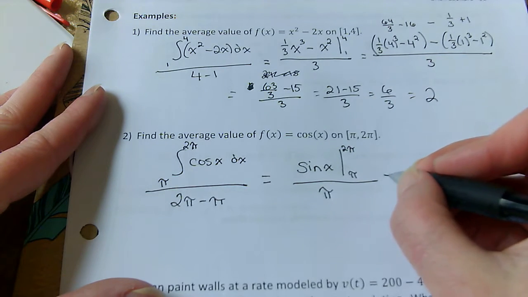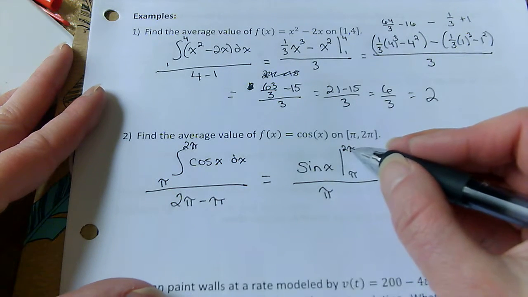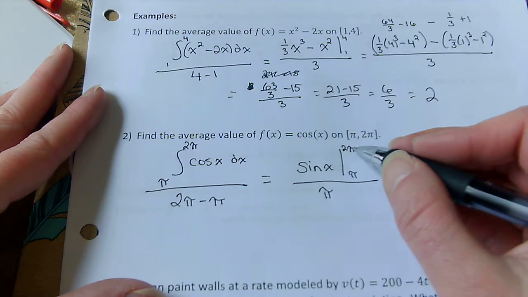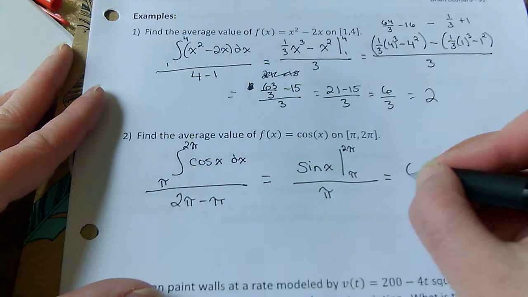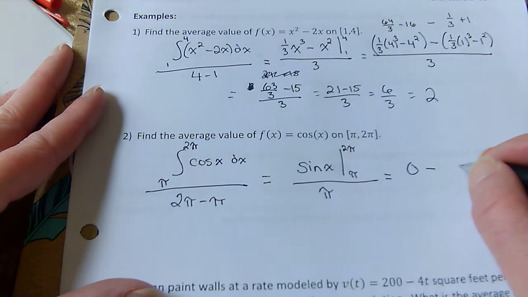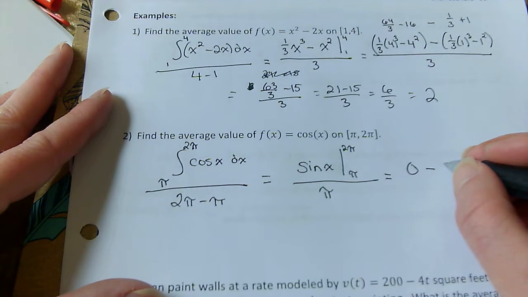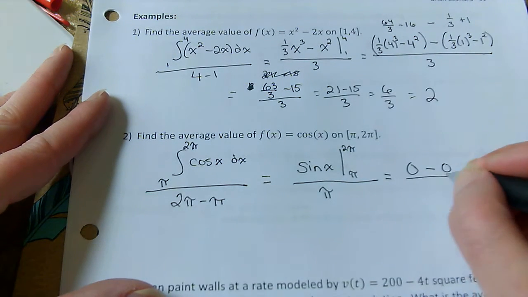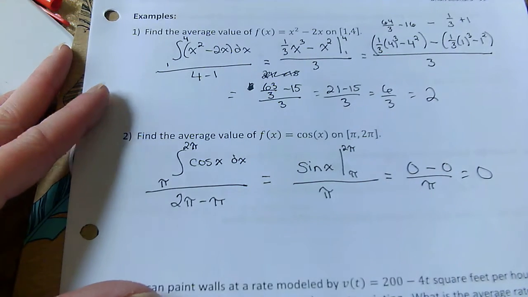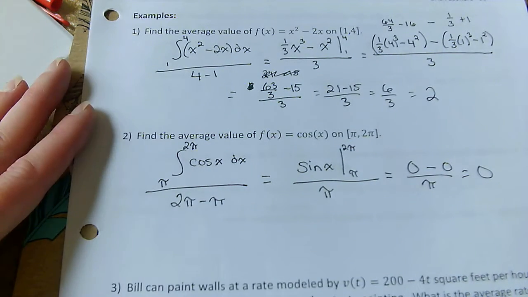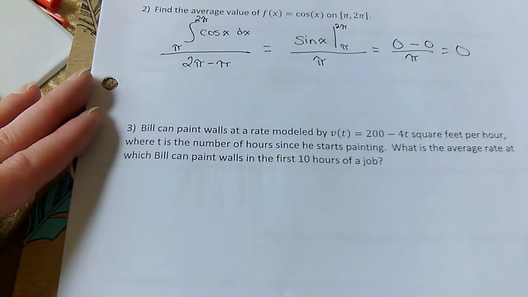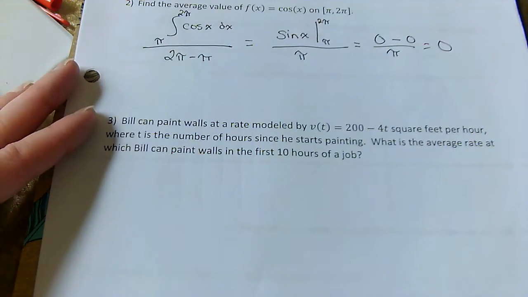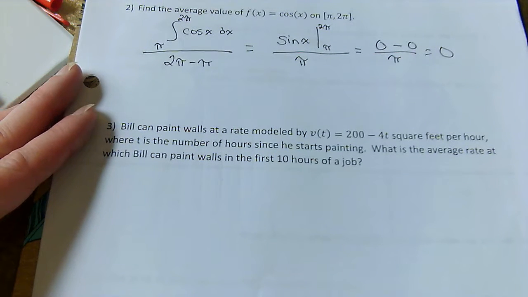Well, this one's interesting. The sine of 2 pi is the same as the sine of 0. That's 0 minus the sine of pi, which is 0, divided by pi. Average value is 0. And why does that make sense? Because we had areas above the curve and below the curve.